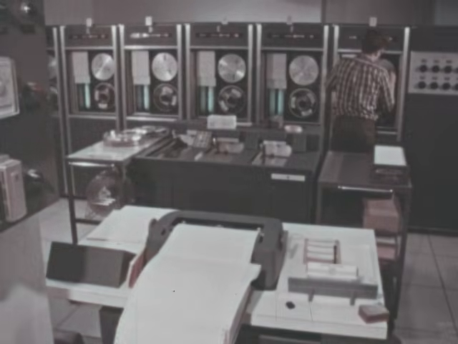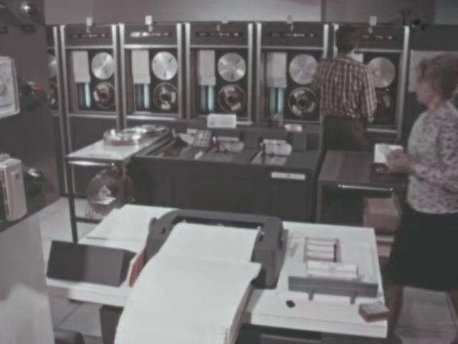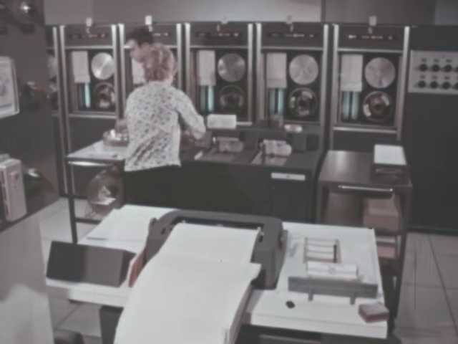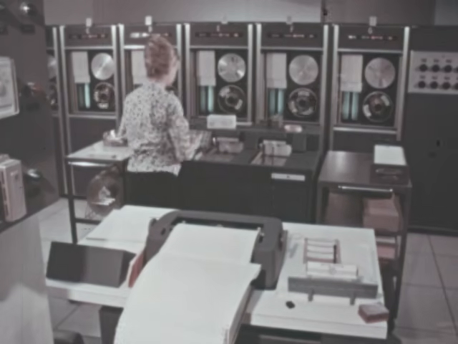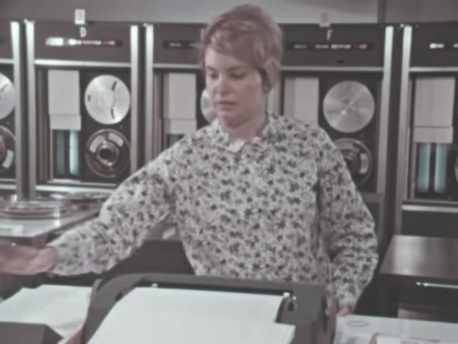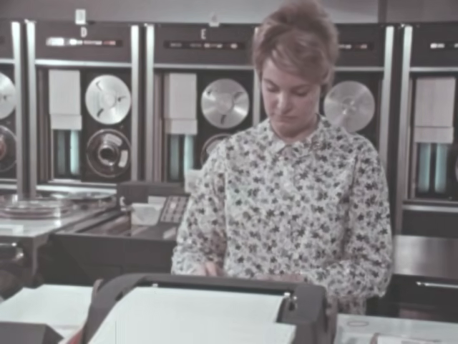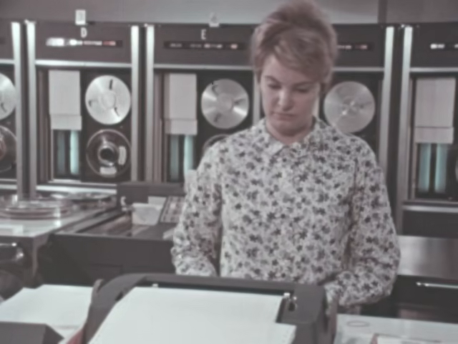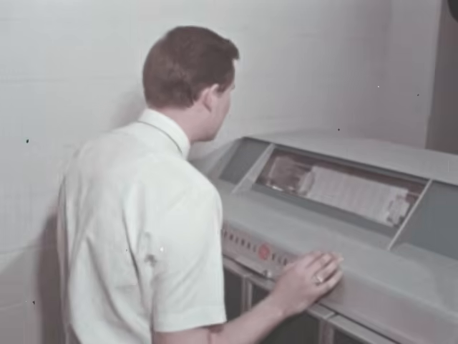A computer is a tireless servant of man, freeing human minds from the time-consuming calculations necessary in the fields of science and mathematics. But a computer is only a servant. People, or other machines people have built, feed the figures into a computer and indicate what operations it is to perform. And people read the results and decide what they mean.